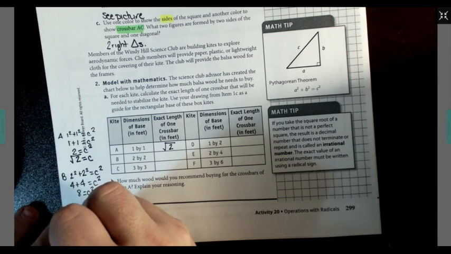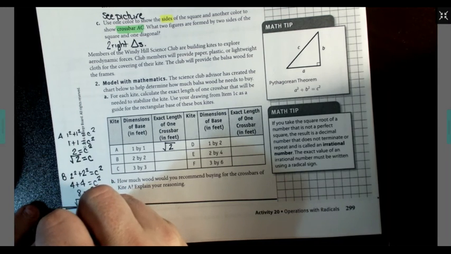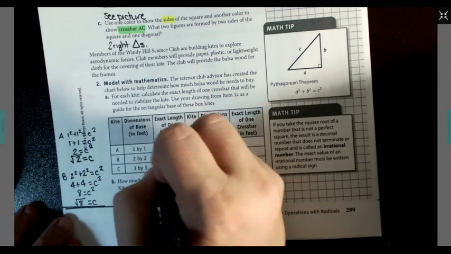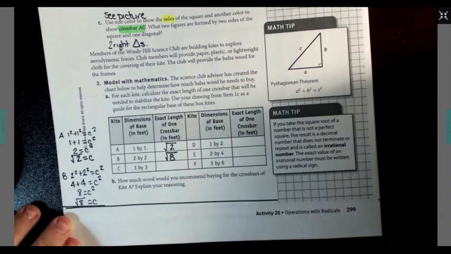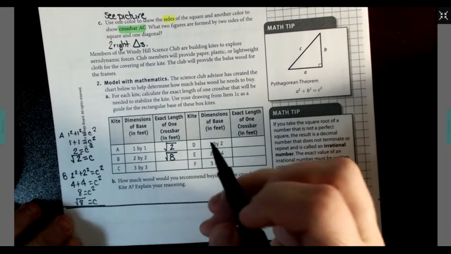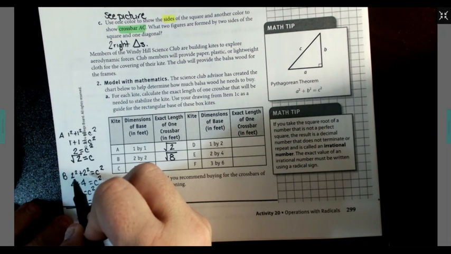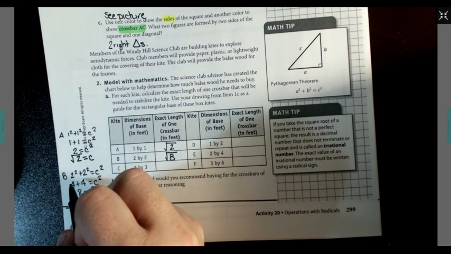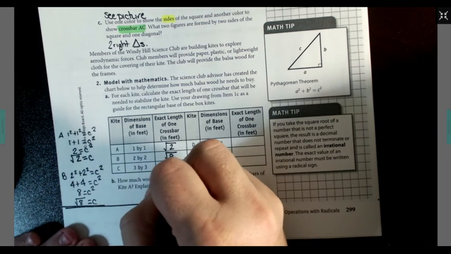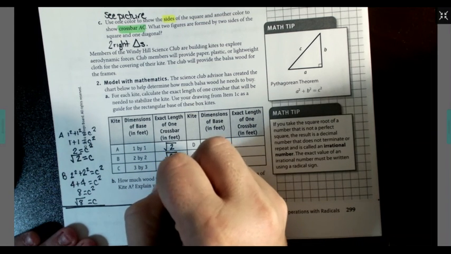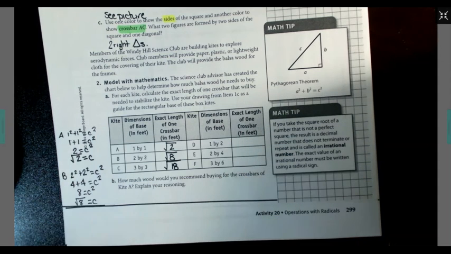Then we're going to do the square root of 8 equals c. Let's take a look at C. We would have 3 and 3, so that would be 9 and 9. And 9 plus 9 is 18, and we would still have to do the square root of that.